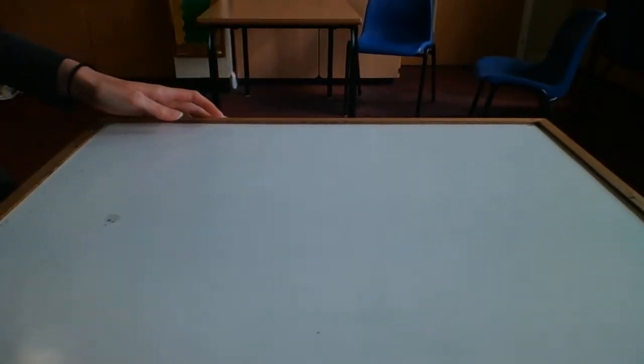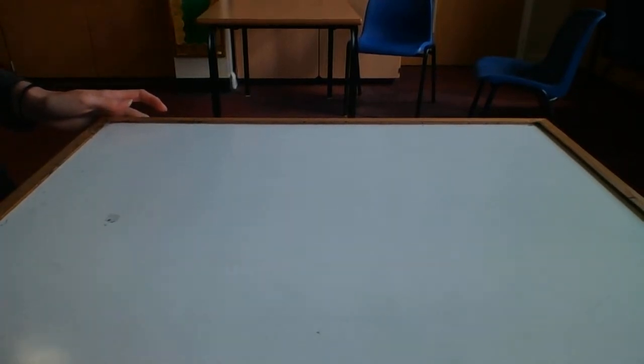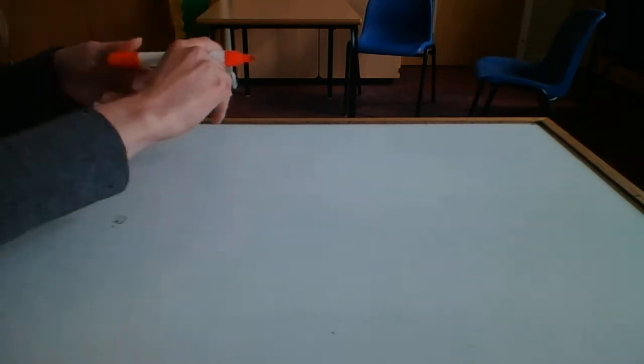There we go. So the first calculation we are going to look at, and I'm just going to go and grab a whiteboard pen, is 24 times 4. Or, as you could look at it, 4 times 24, because you would get the same answer.